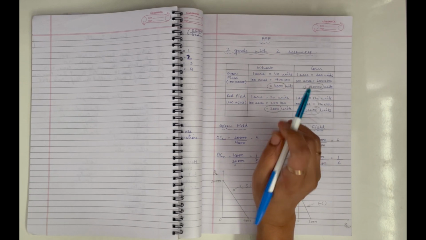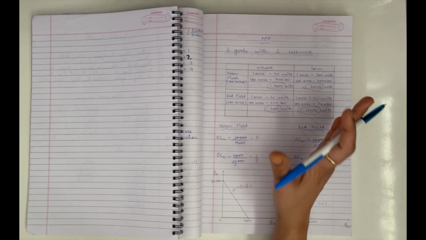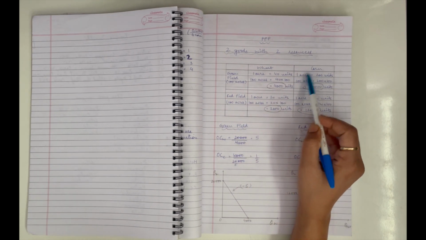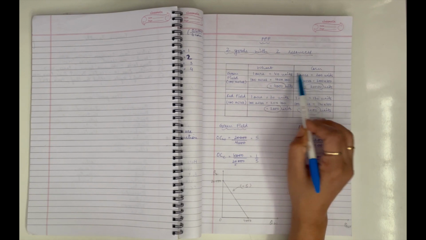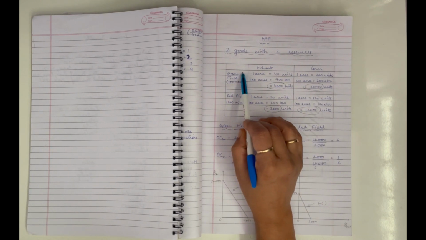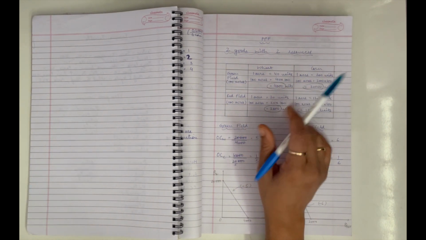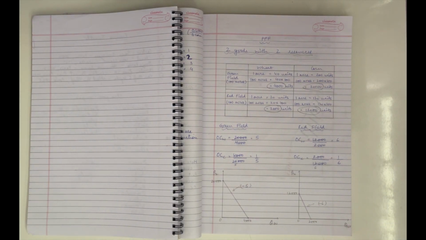So I can say that's the technology that's there. And on the same field, 1 acre can produce 200 units of corn, correct? So that's the technology given for the green field with the resource of 100 acres. That's the first resource that I have for wheat and corn.